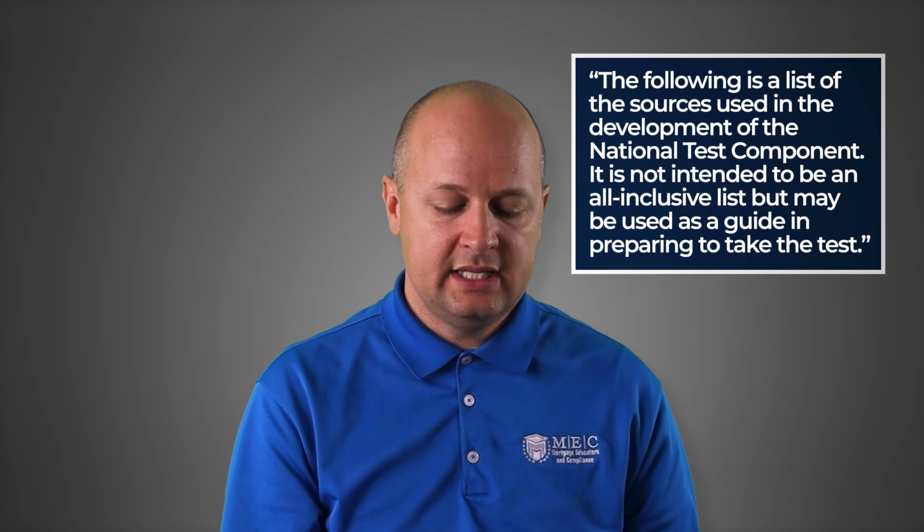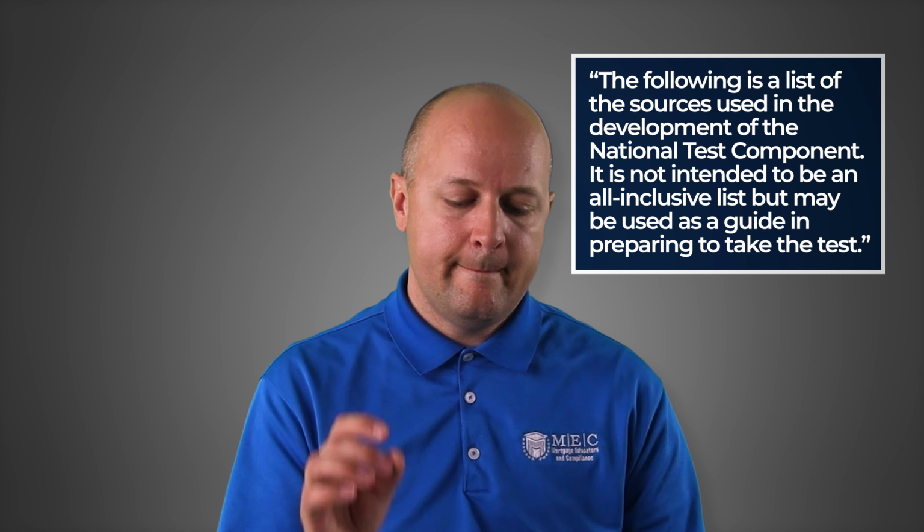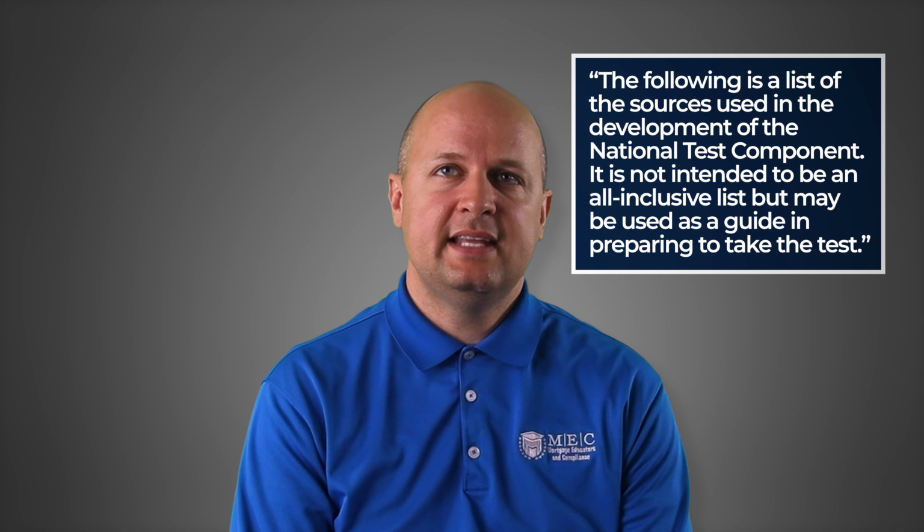But what's really, really important, okay? So this is really important. At the end of the 5 topic areas is a reference list. It's the SAFE Mortgage Loan Originator Test National Component with Uniform State Content reference list. I just want to cover it briefly because a lot of people miss this. The following is a list of the sources used in the development of the national test component. It's not intended to be an all-inclusive list, but may be used as a guide in preparing to take the test. It states it right here: this is how they develop the questions that are on the test.